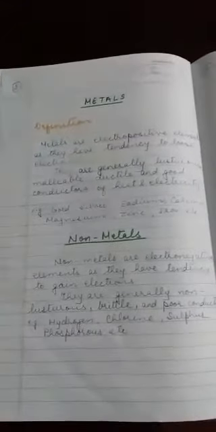Why are metals electropositive and non-metals electronegative? Let's discuss it first. If we consider sodium or calcium, the outermost shell of sodium contains only one electron. This is the electronic configuration, and when it loses one electron, it forms Na+. Now its configuration becomes 2 8. So to complete its octet, metals have a tendency to lose electrons. For calcium, the configuration is 2 8 8 2. When it loses 2 electrons, it becomes Ca2+. Now its configuration becomes 2 8 8.